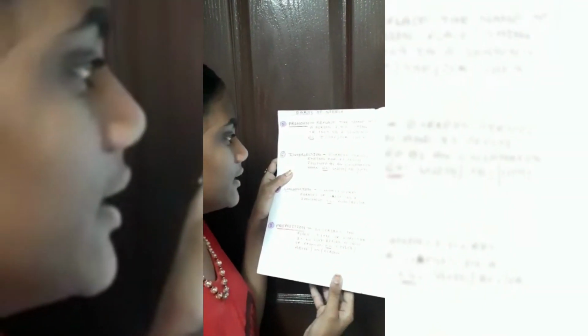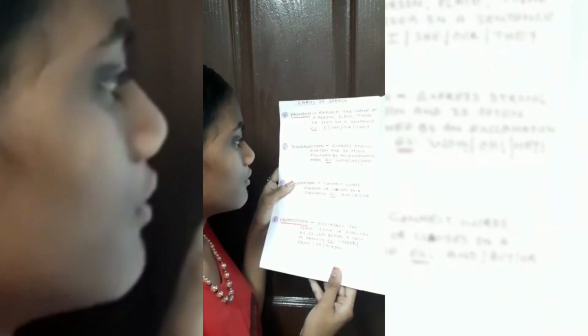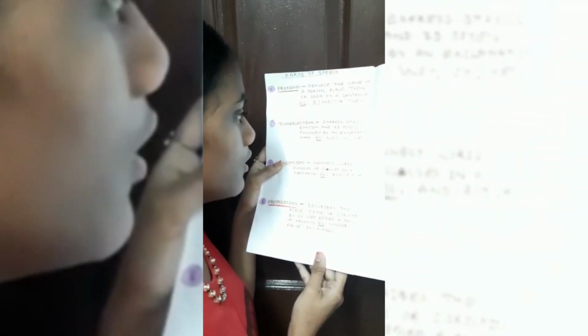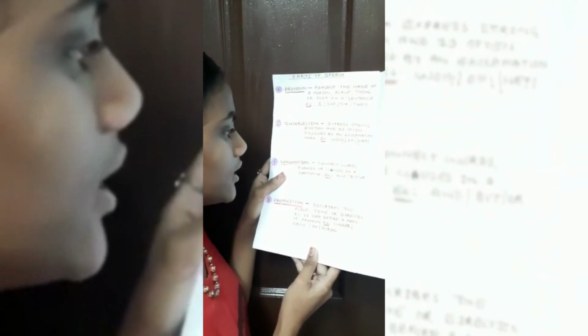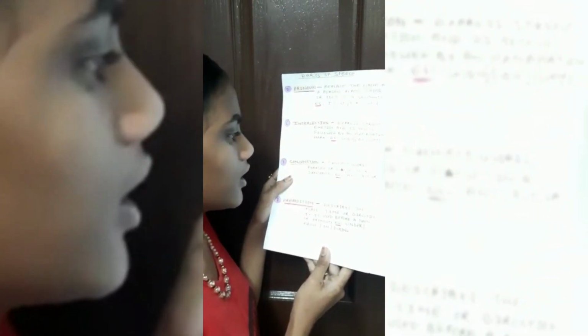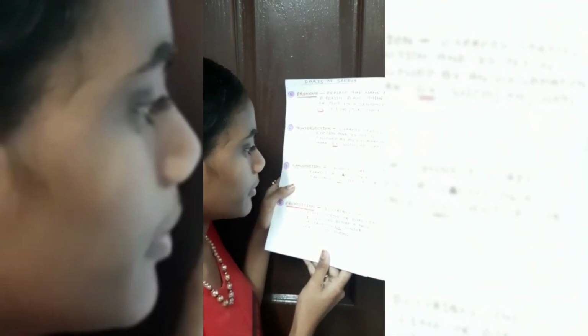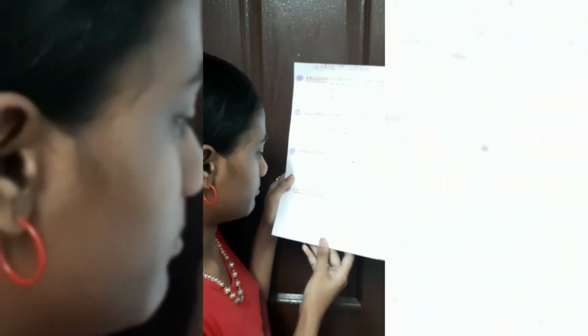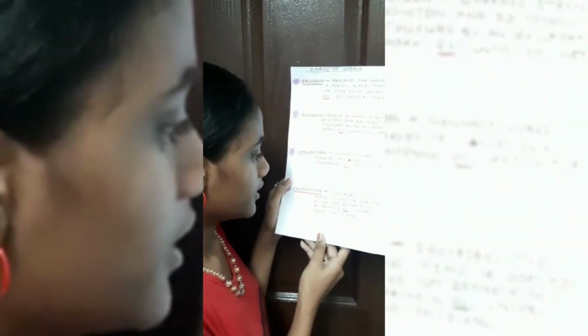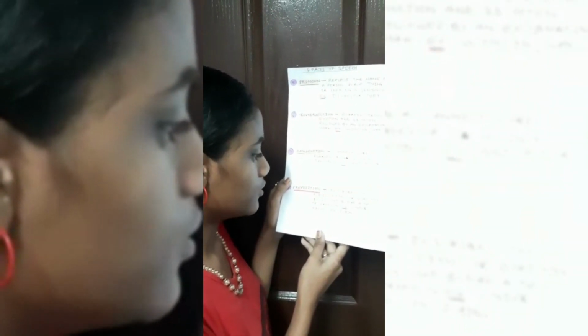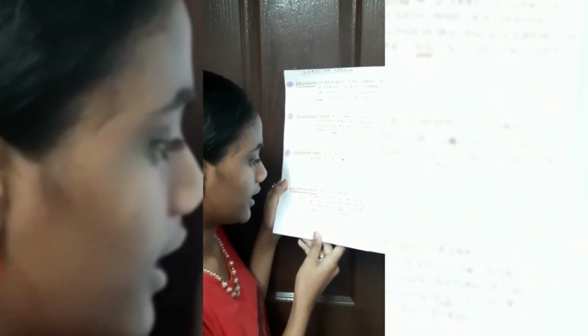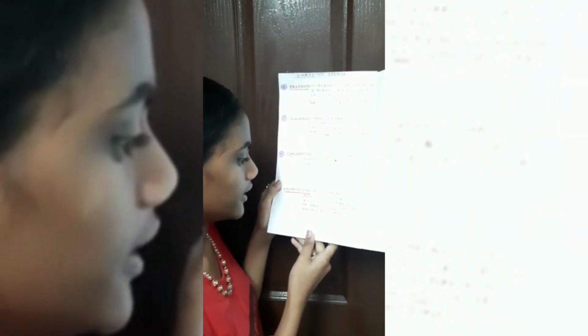Interjection expresses strong emotion and is often followed by an exclamation mark. Example: oh, hey. Conjunction connects words, phrases or clauses in a sentence. Example: and, but, or. Preposition describes the place, time or direction. It is used before a noun or a pronoun. Example: under, above, in, during.